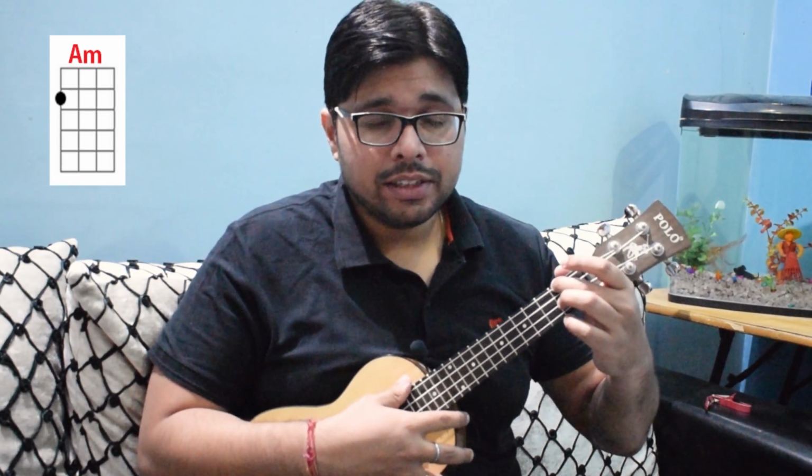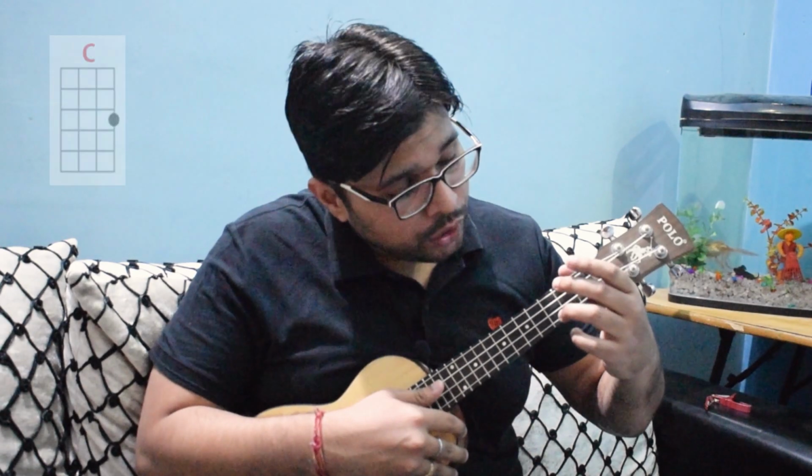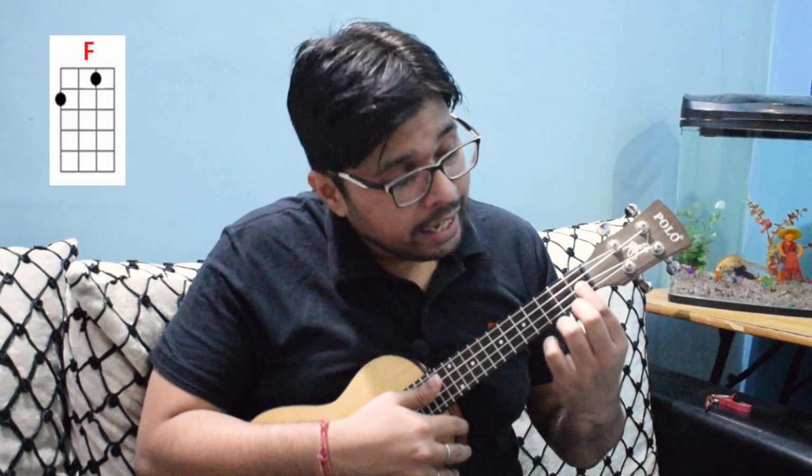So to play chord A minor, you need to place your middle finger on 2nd fret 4th string, and chord A minor will sound like this. To play chord C, you need to place your ring finger on 3rd fret 1st string, and chord C will sound like this. To play chord F, you need to place your index finger on 1st fret 2nd string and your middle finger on 2nd fret 4th string, and chord F will sound like this.